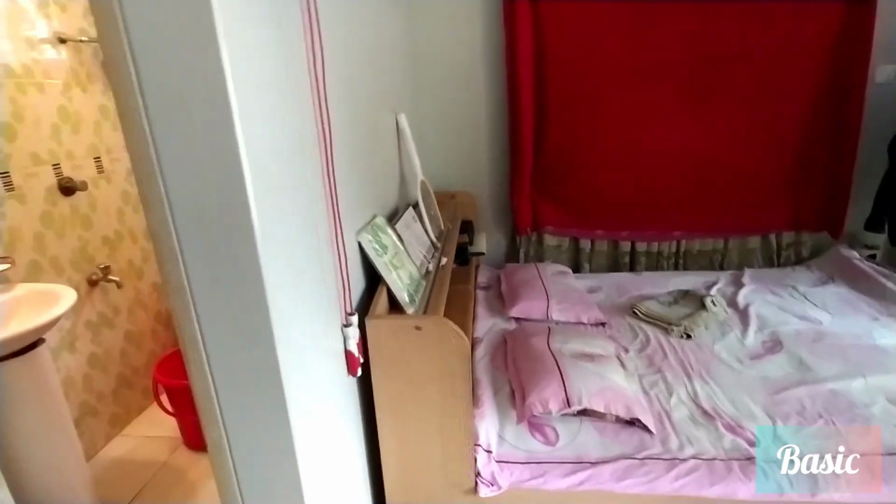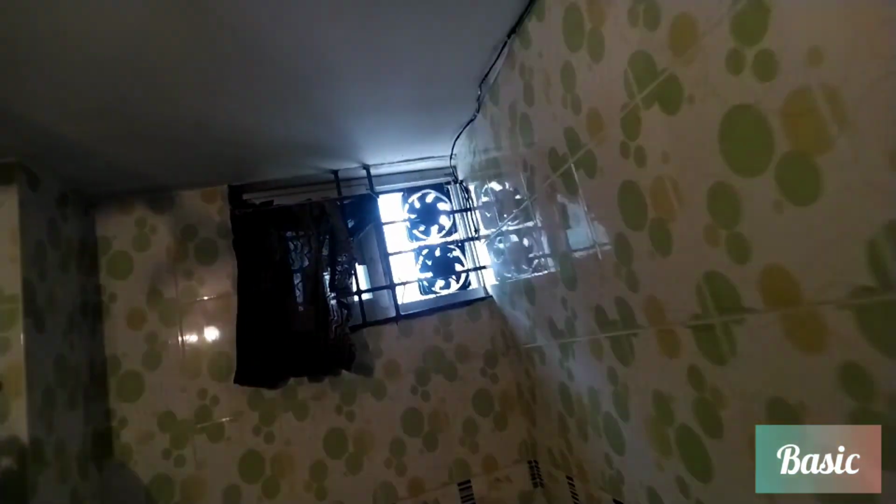It has to leave immediately. So for that I have adjusted two fans. This is called a cooler fan or blower fan. It sucks all the air inside my room and blows it outside.